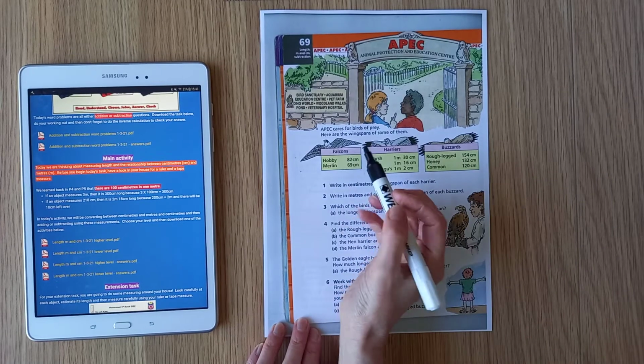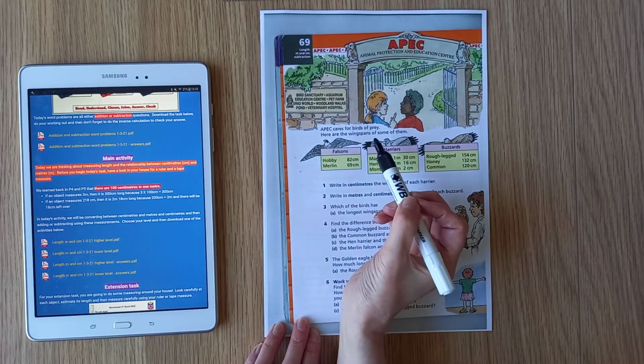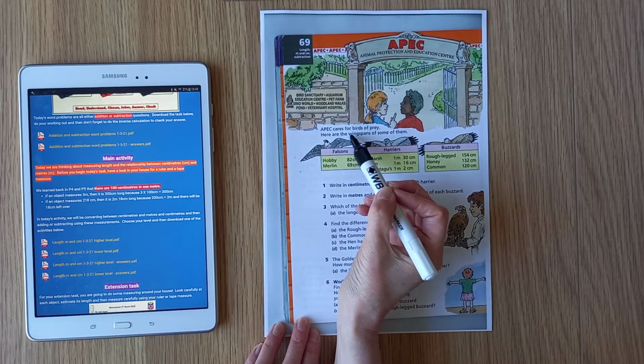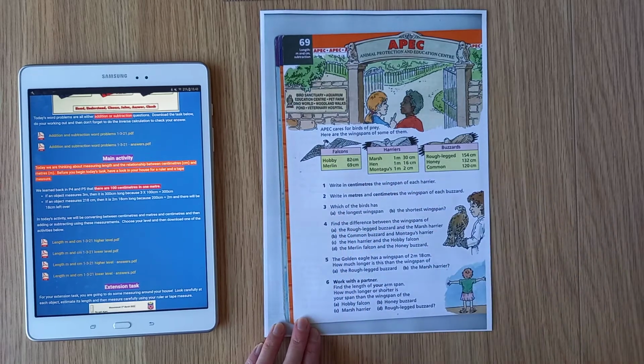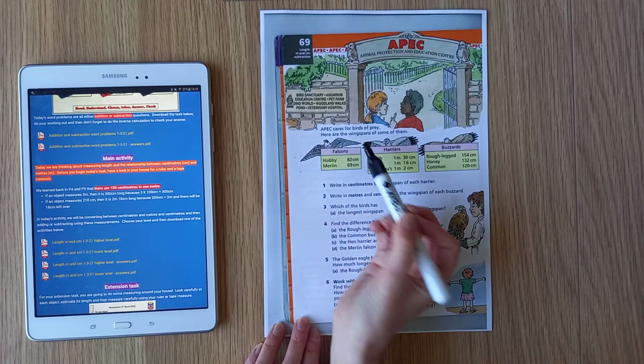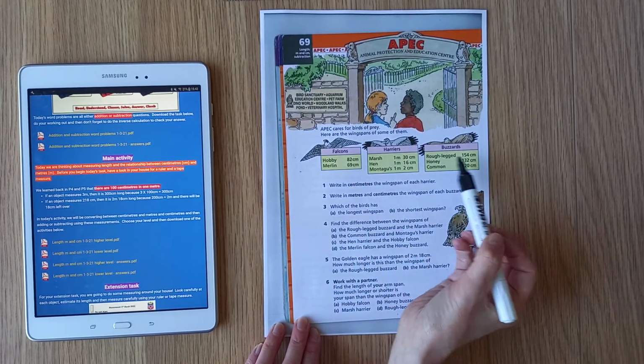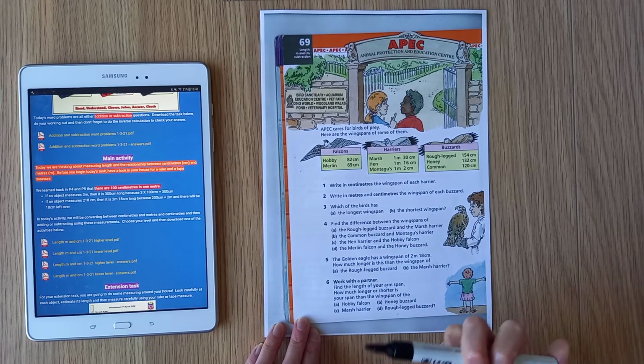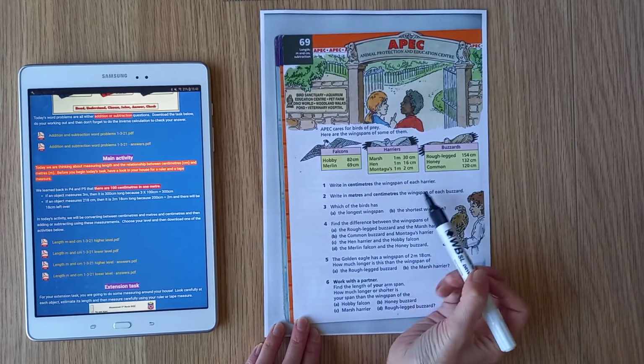Now, the wingspan is the length when they spread out their wings from the tip of one wing all the way across to the tip of the other wing. So a wingspan is how wide is the spread of their wings. When they've got both wings spread out, how wide is it from the tip of one wing to the tip of the other wing? So we're told their wingspans, and you're going to use that information to help you answer these questions.